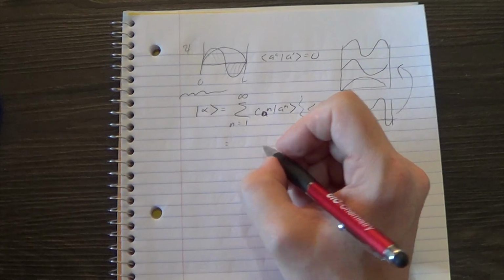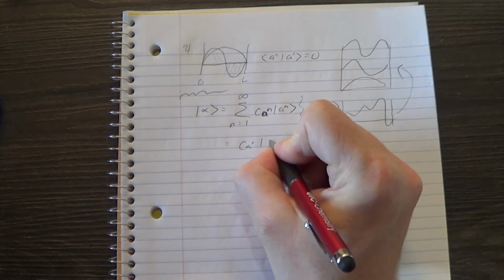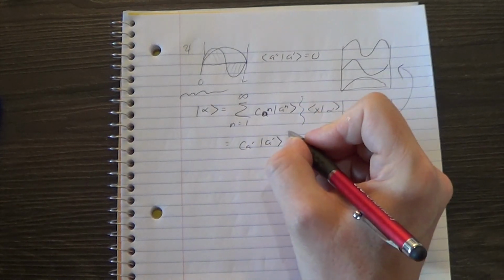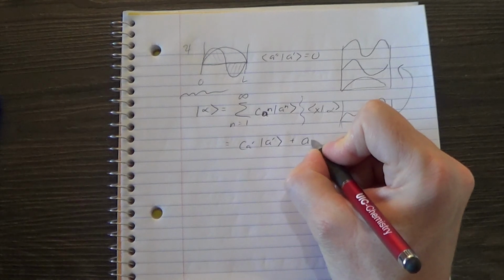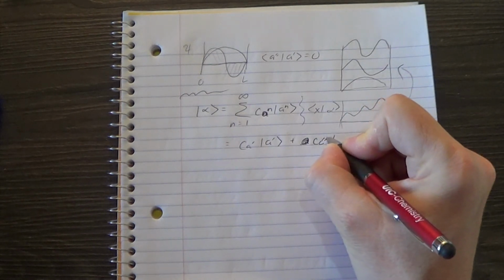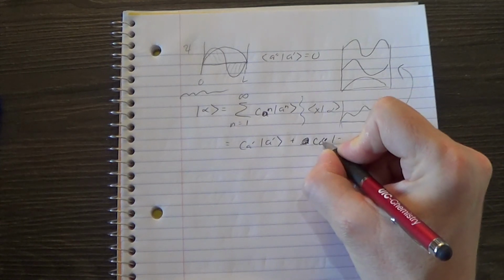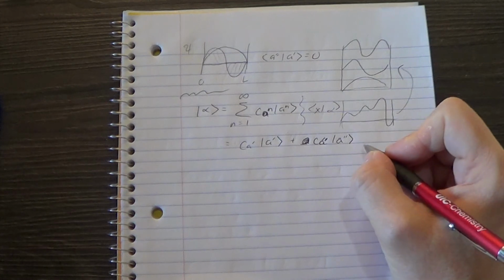So the way you want to write this out to connect it back to the book, the book is obsessed with these kets that they call A prime and A double prime, and that can be very, very confusing sometimes, and it's not helping that my handwriting is not so great right now.